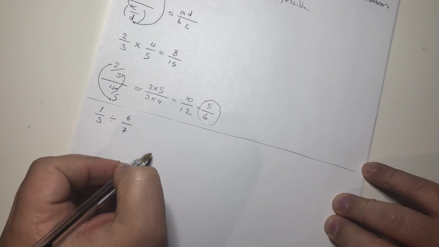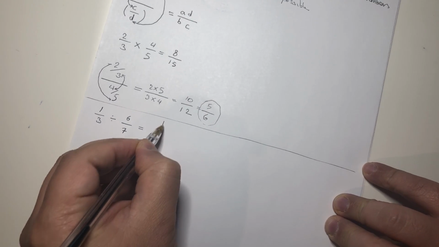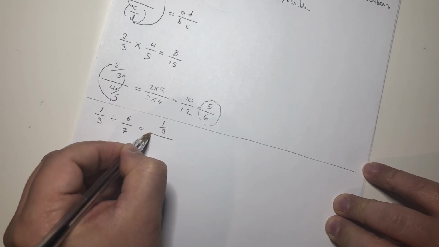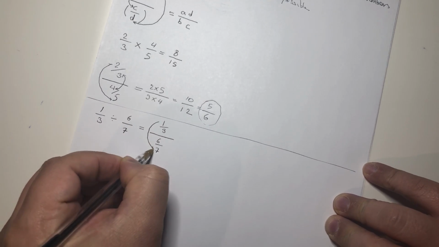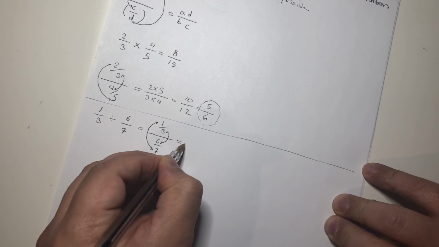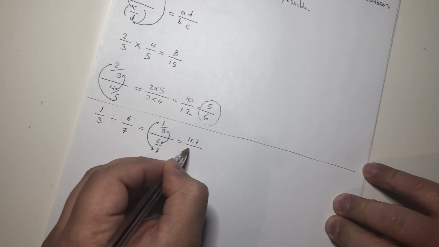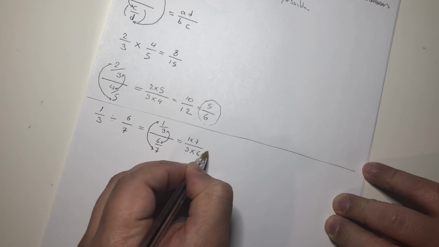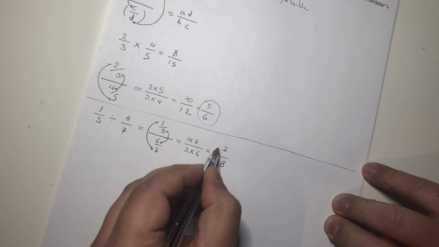So in order to do that, we have to write it like this: 1 over 3 divided by 6 over 7. Then we can do these multiplications and get the result. 1 by 7 over 3 by 6. 7 over 18.